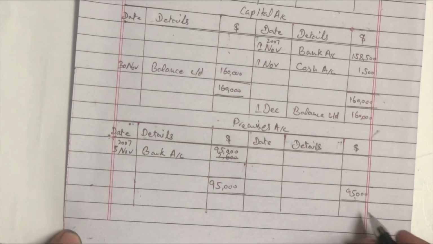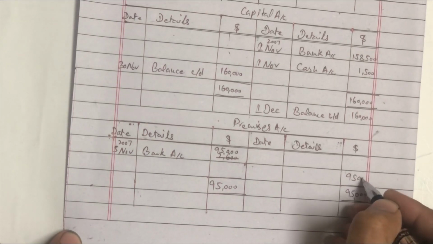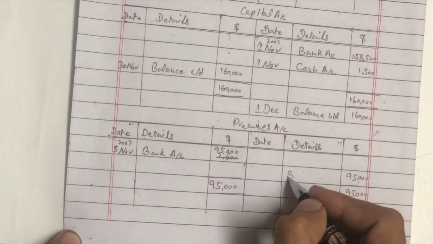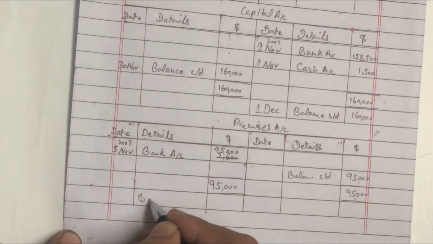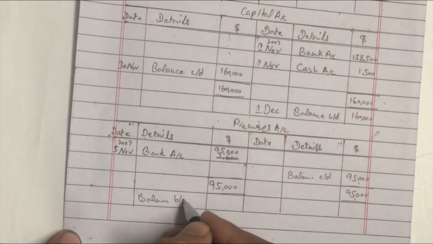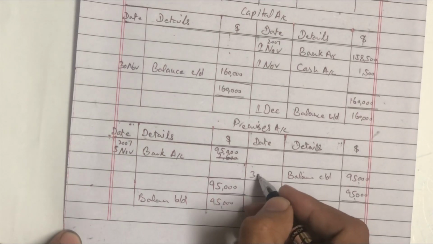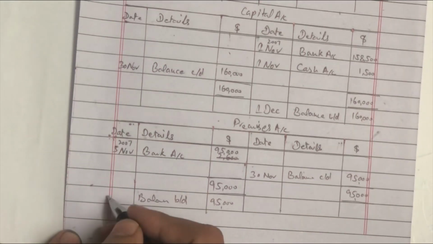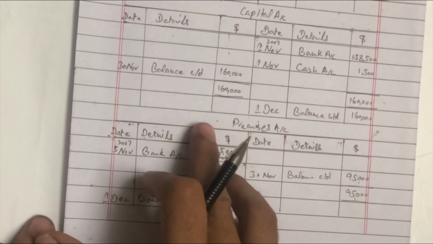So here we have 95,000, there is nothing to deduct, so that will be our balance carried down, and then it will be our balance brought down 95,000. So 30th of November will be here and 1st of December will be here.